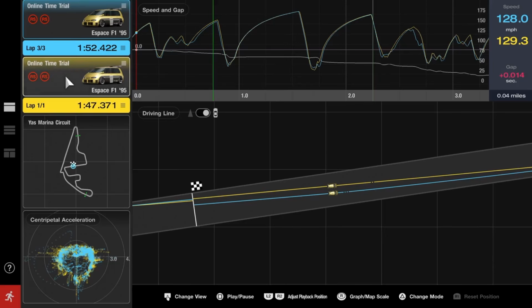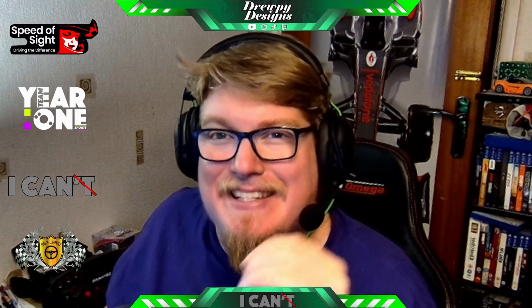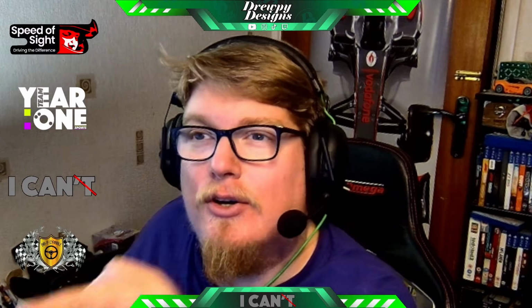So at this point a little bit more data comes up on the screen. So across the speed trace on the top, we now have the gap, where we're either gaining or losing, in my case, against the fastest, and the areas where we're losing most time. Now where that graph is steepest down is where you're losing most time, so it gives you an area to focus on and where to exactly look at the data.